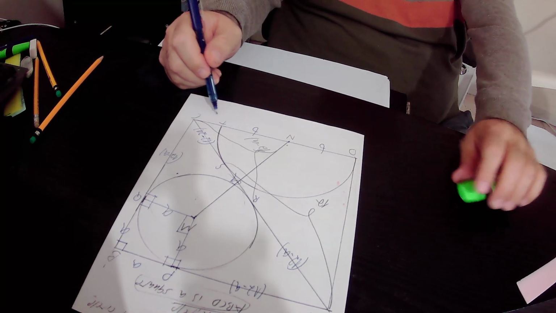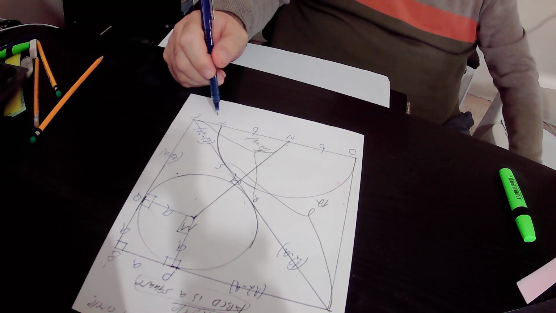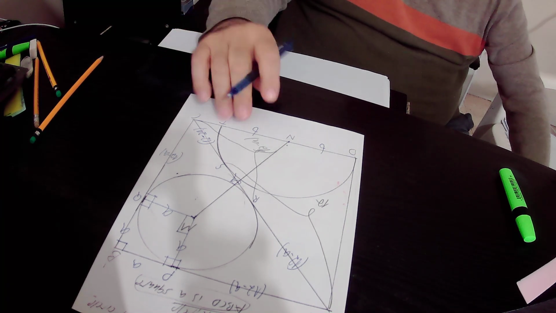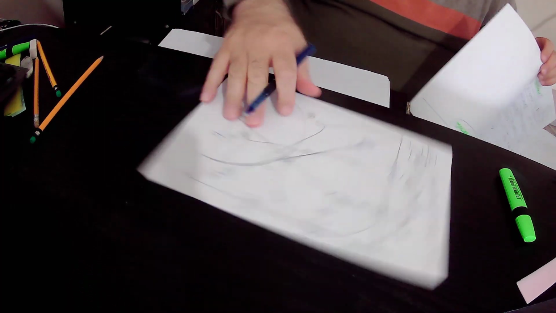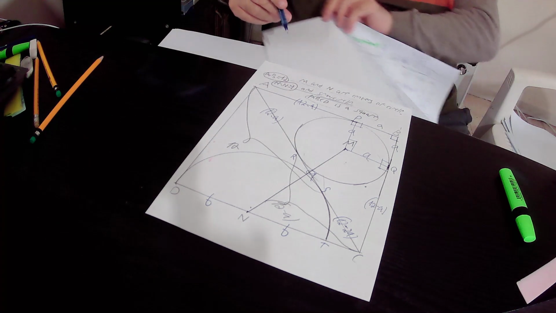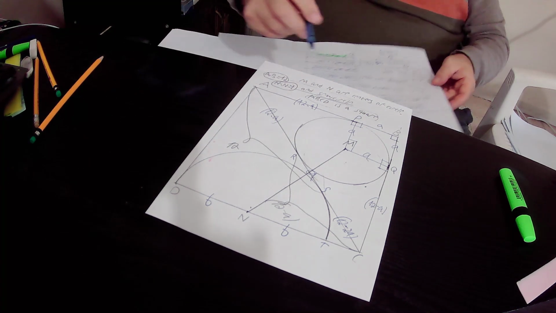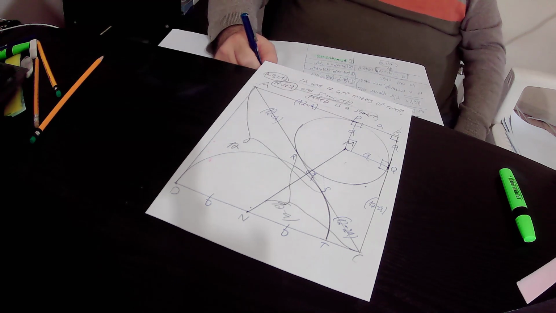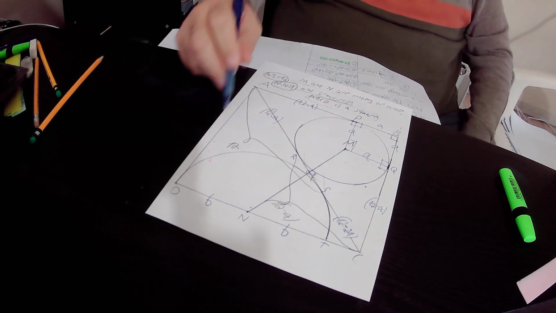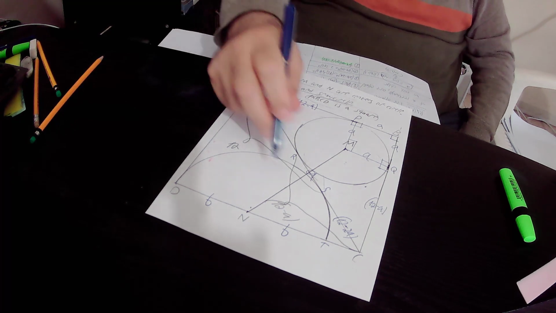And what is the value of TC? It is very easy to see from the drawing that the value of line segment TC is equal to DC minus DN minus NT.